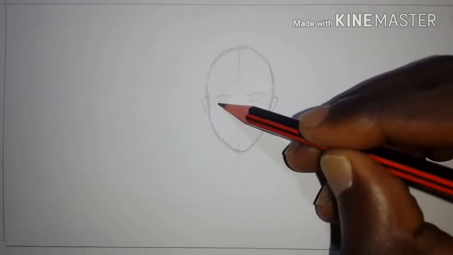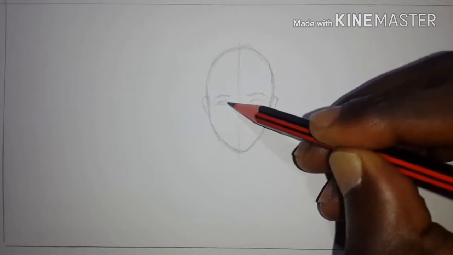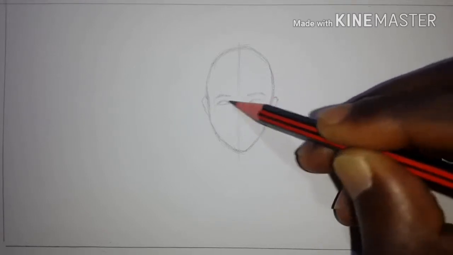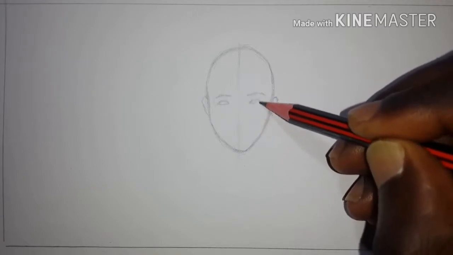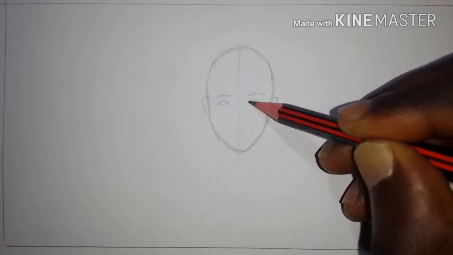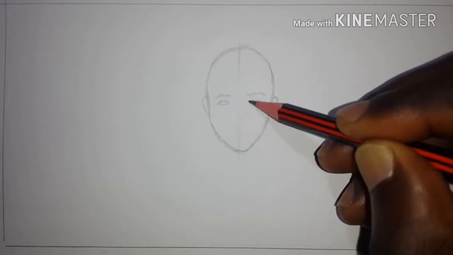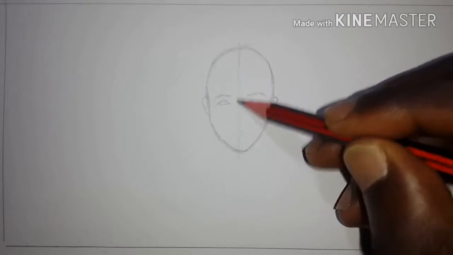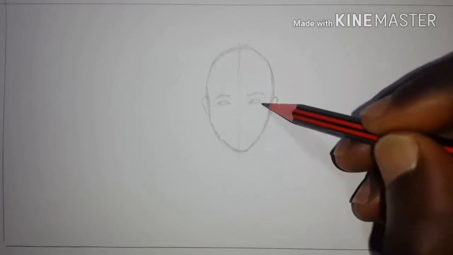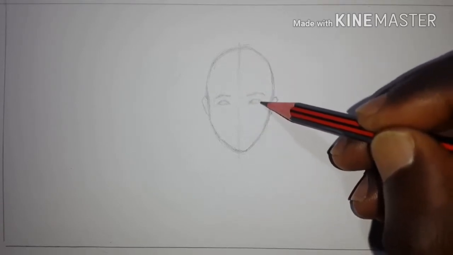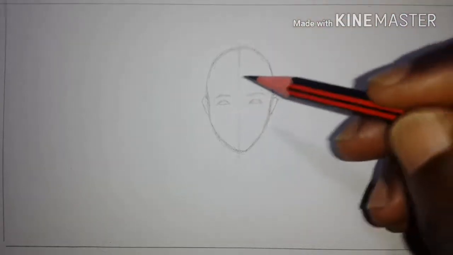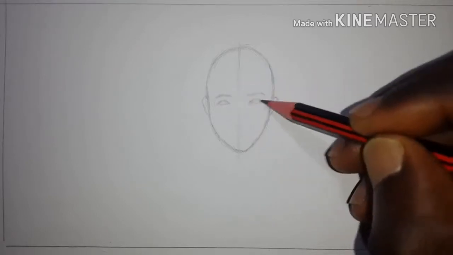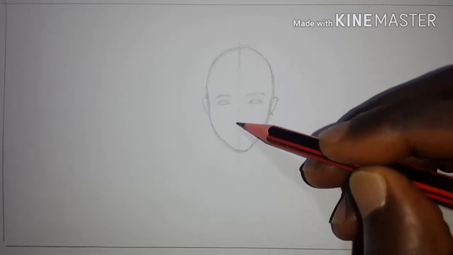So here I'm just putting the indication of the eyes. My character's eyes are going to be right here. I'm just trying to pay attention to the distance between the 2 eyes, and the distance is being monitored by this line here. I'm paying attention to the distance between the corner of the eye and this line, and also from here to here. It won't be exact. It's not like you're going to be putting a ruler and measuring the distance, but it has to look proportional at the end of the day.